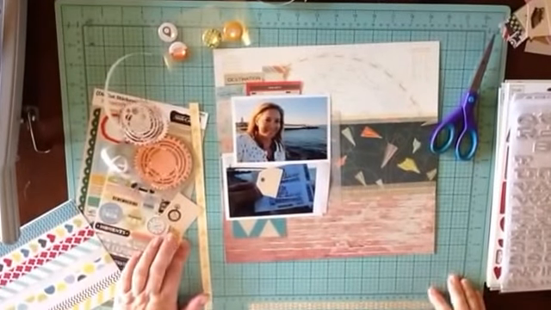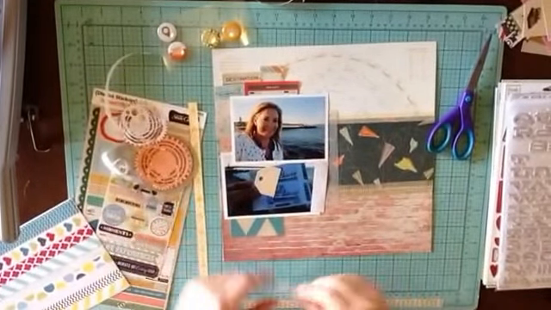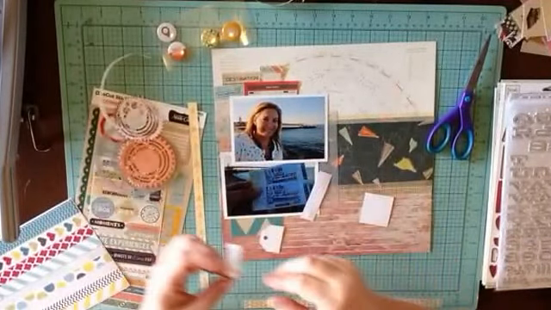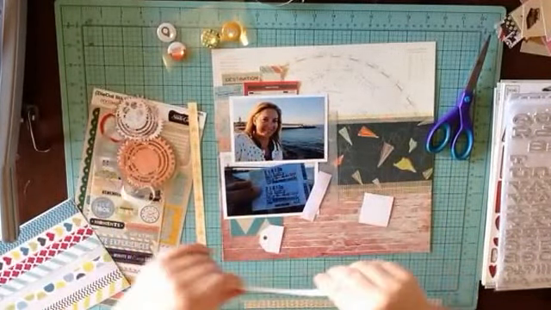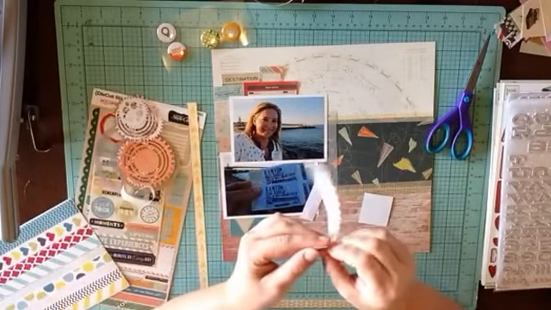Okay, so on the theory of always thinking I have more time, a new thing for me to do today just arrived. So I do need to finish up this layout.